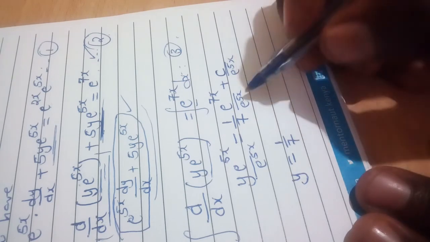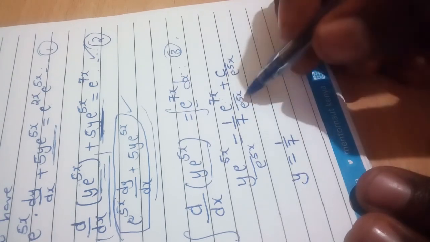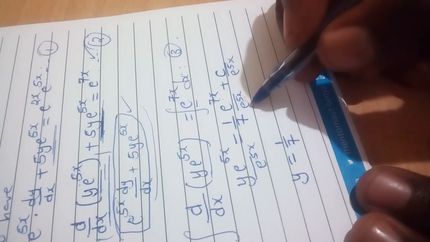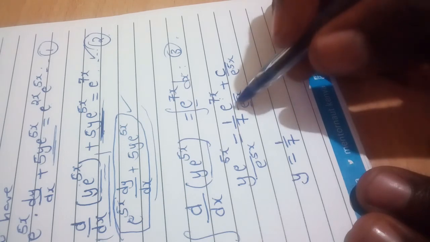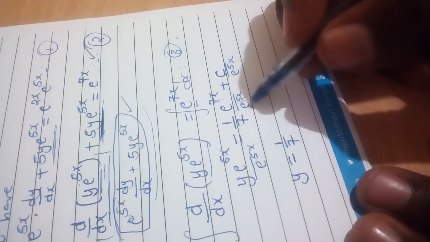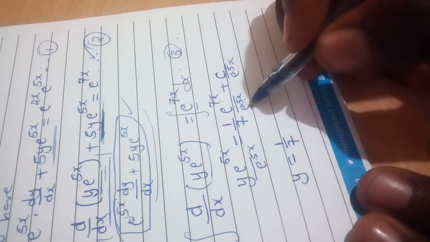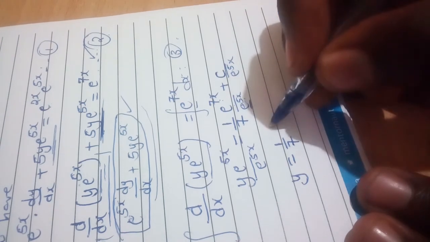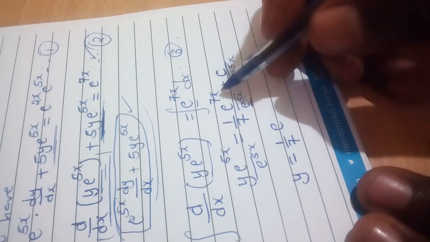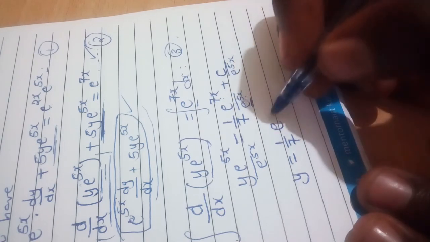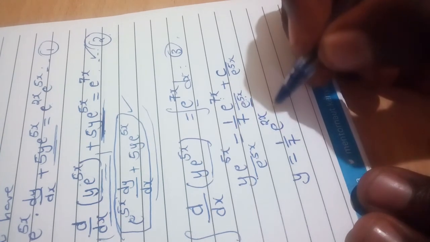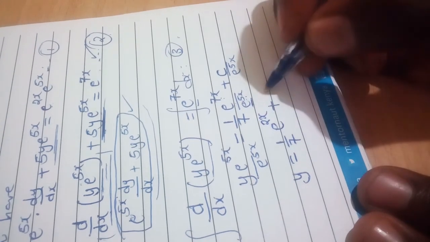Because this is the division, we are going to subtract the powers. These are exponents with the same base, so we shall have e raised to 7x minus 5x is 2x, so power 2x, then plus c.